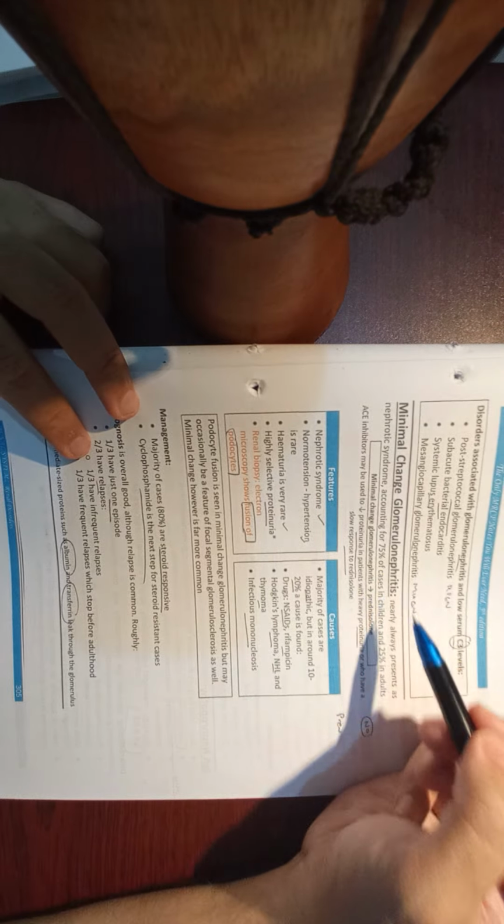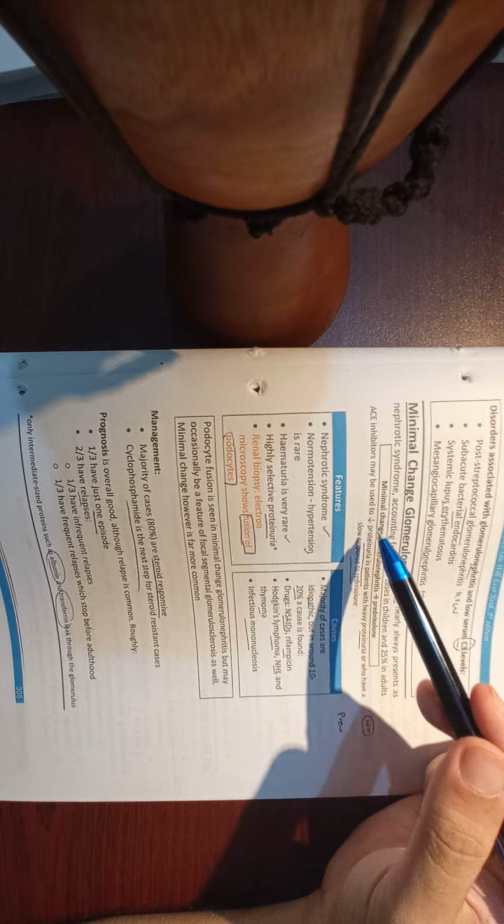Okay, let's move on to the next part. We are again back with minimal change glomerulonephritis, the one which showed nephrotic syndrome as the main feature. It nearly always presents as nephrotic syndrome, accounting for 75% of children and 20% of adults. For minimal change glomerulonephritis, go for prednisolone. It's a very good response to steroids. ACE inhibitors may be used to decrease proteinuria in patients with heavy proteinuria or who have a slow response to prednisolone.